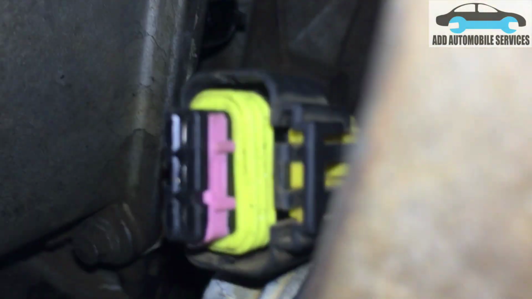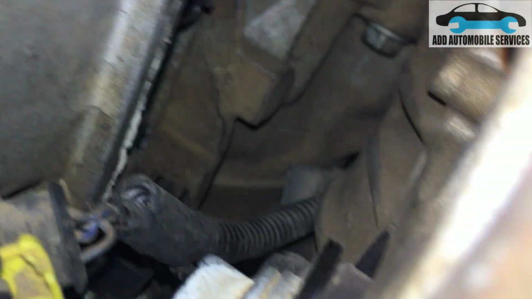But the car was giving us a performance issue, and after a while of driving, now the car shut down and it's not starting anymore. So I came to check the socket, and you can see the wiring. So I've taken the socket out and you can see the wiring.